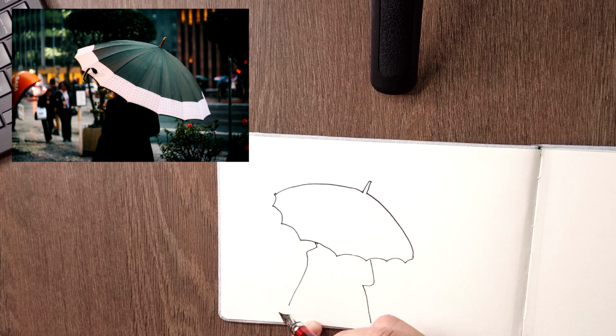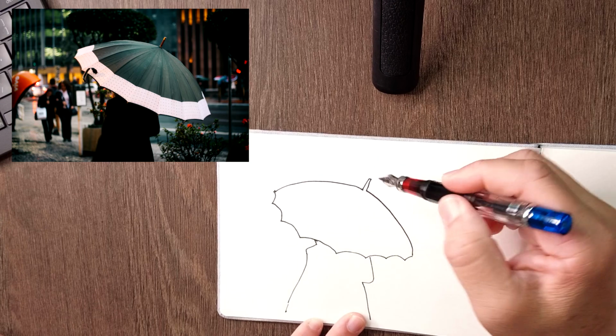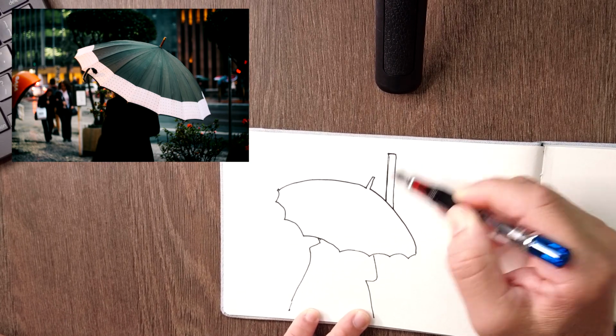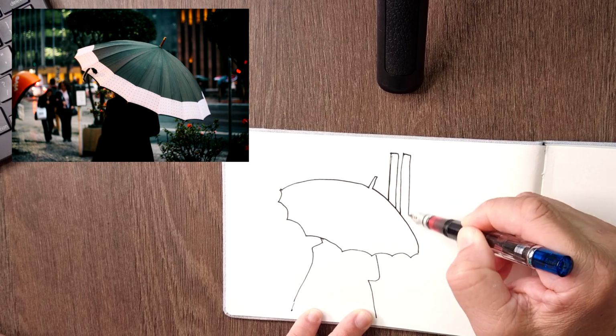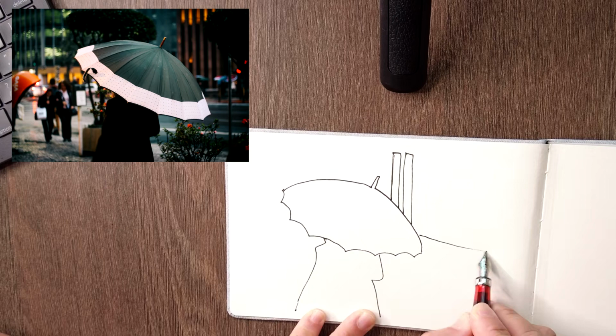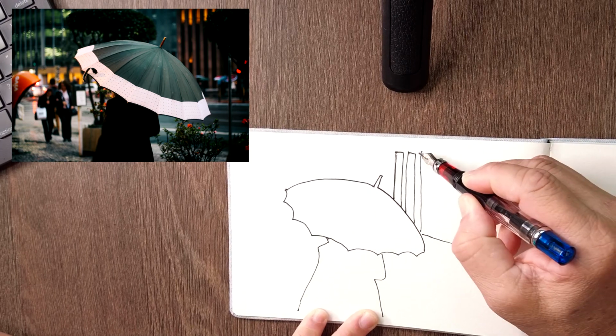Okay, so as you can see, I'm not being very precise. I'm just trying to capture the broad shape. In this case, the negative shape of the person, the figure underneath the umbrella. There are some dark lines, or if you like, vertical bars on the right hand side.